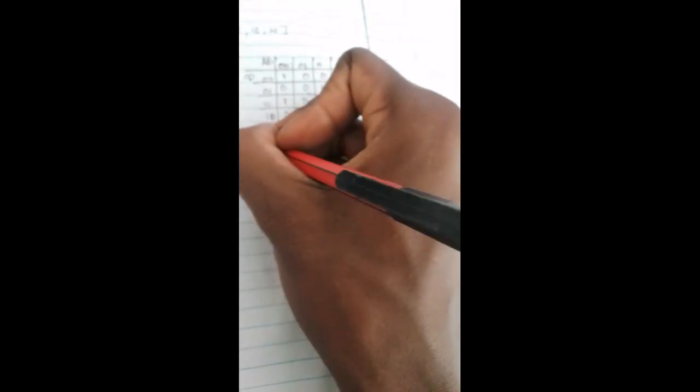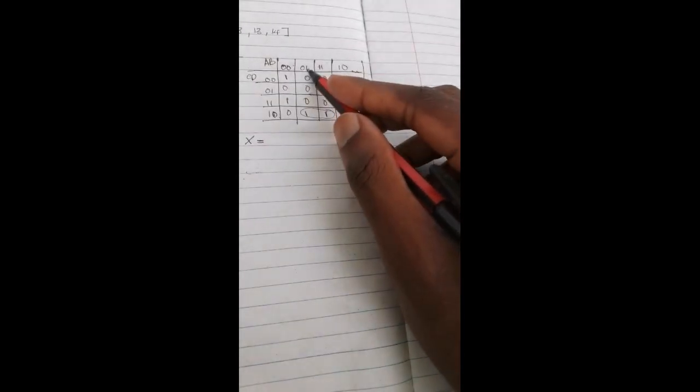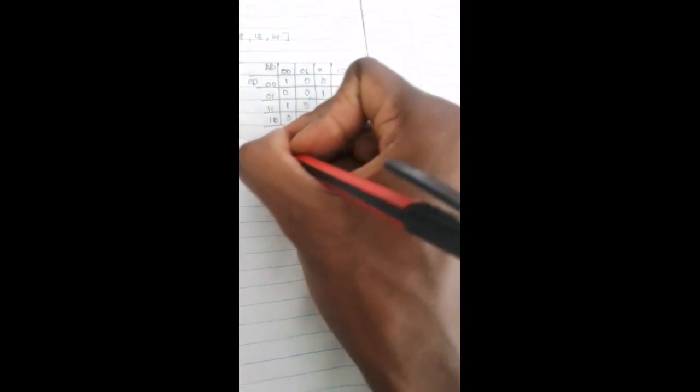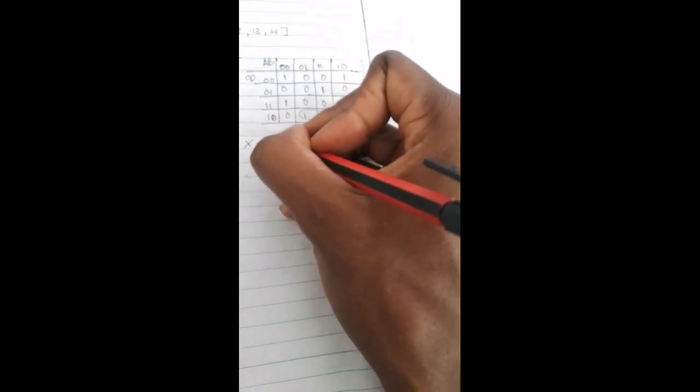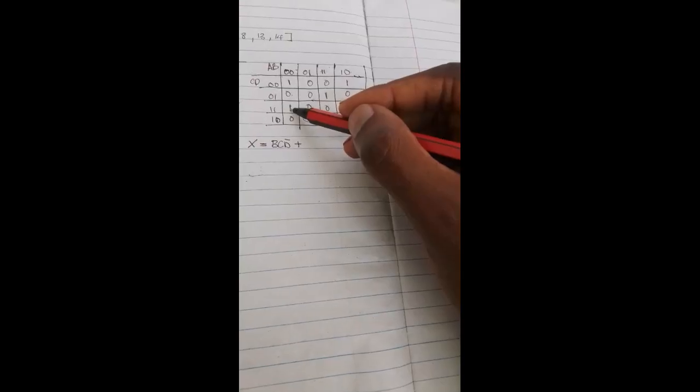So we're going to say the Boolean expression for x. We start from the pair itself. Here it is 0, 0, 0, 1, 1, 1. So 1 is common here, so I'll take B, then this side we have C and D bar. Plus we go to this one here.